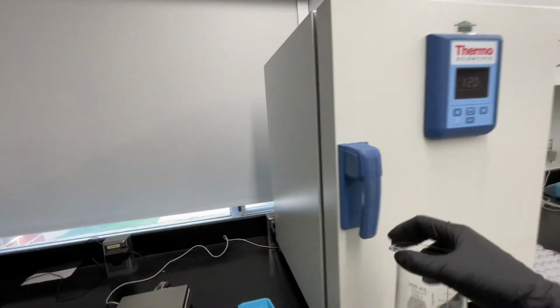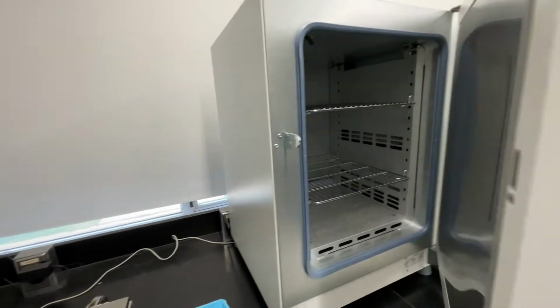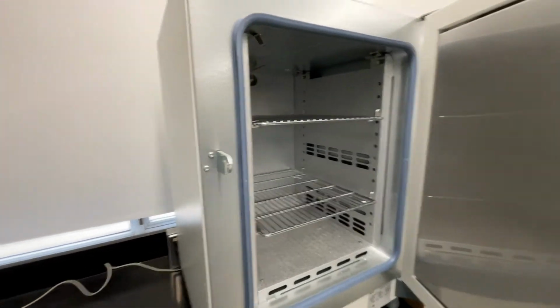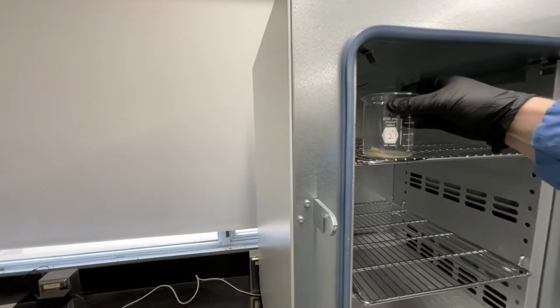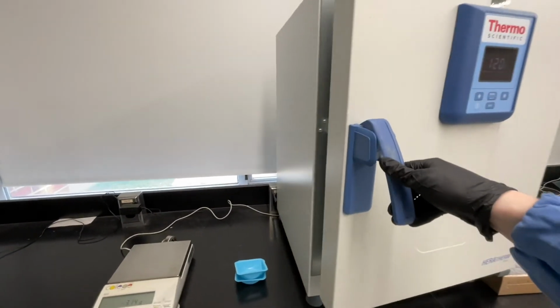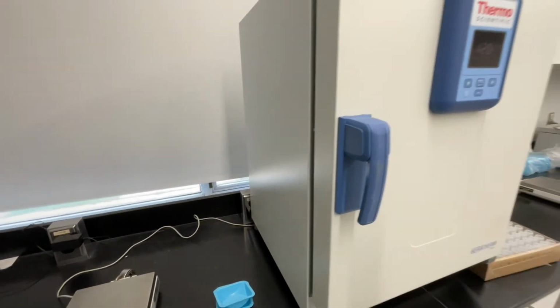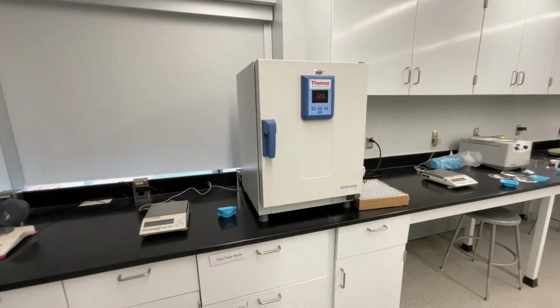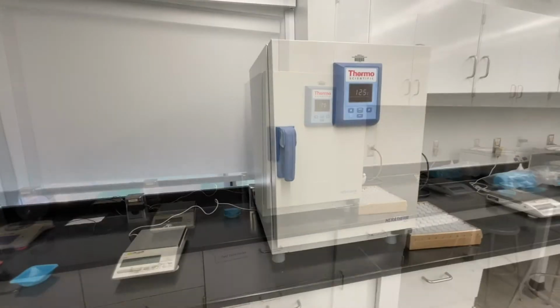Bring your beaker over to the oven, open the oven carefully, and place your beaker in the oven. Make sure that you know which one is yours. You want to have a clear label on your beaker so you can come back and get it later. Carefully close the oven, and you'll wait at least 10 minutes for your solid to dry.